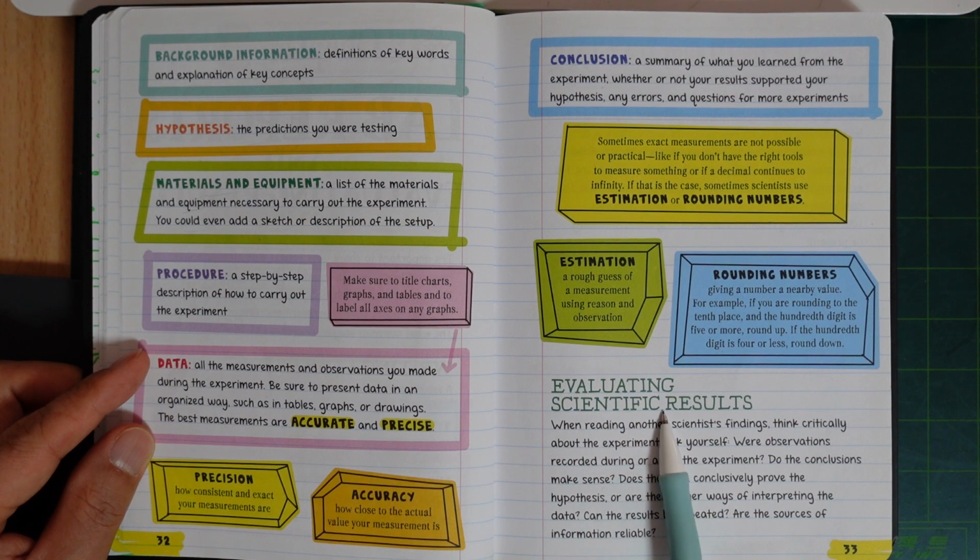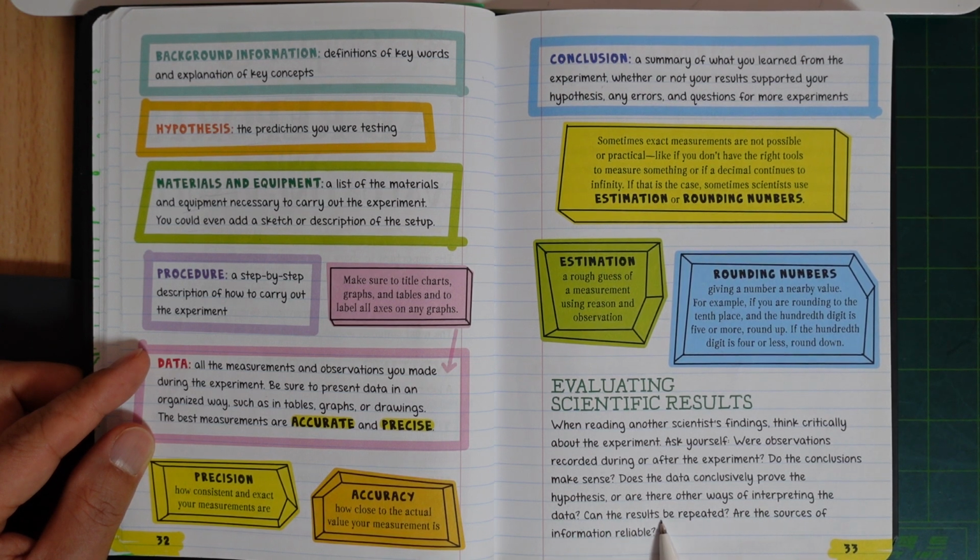Evaluating scientific results. When reading another scientist's findings, think critically about the experiment. Ask yourself, were observations recorded during or after the experiment? Do the conclusions make sense? Does the data conclusively prove the hypothesis, or are there other ways of interpreting the data? Can the result be repeated? Are the sources of information reliable?